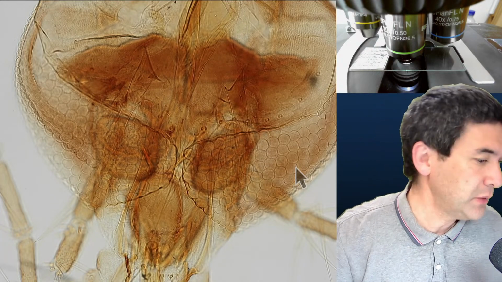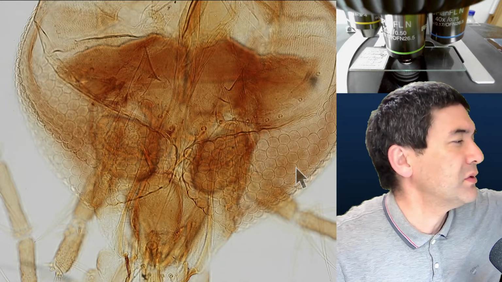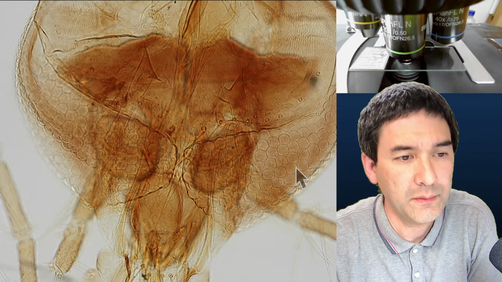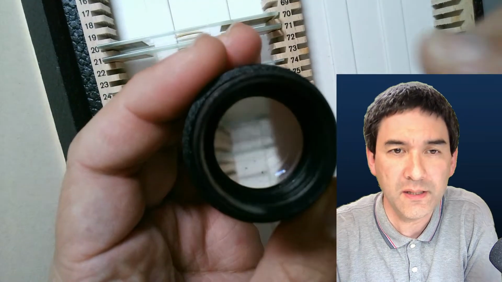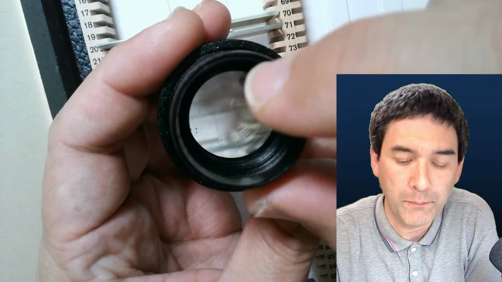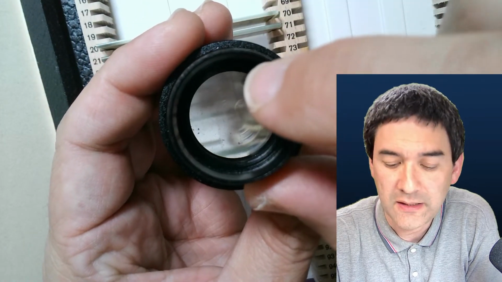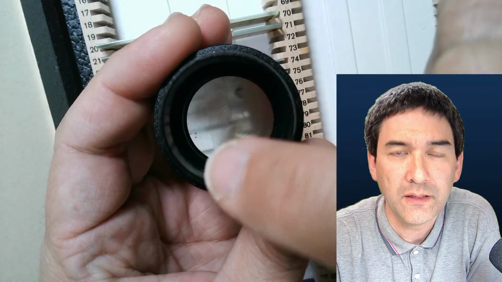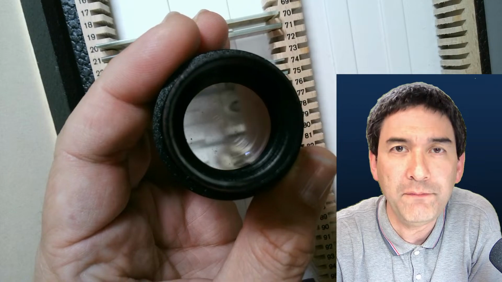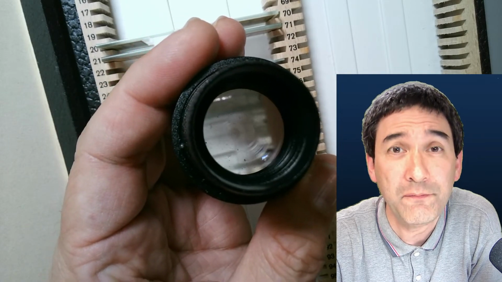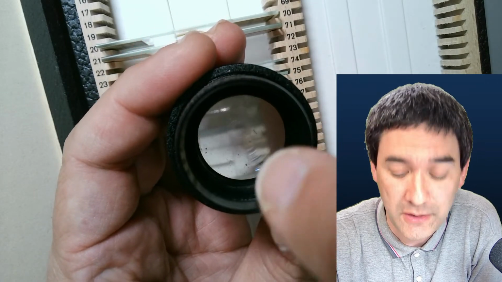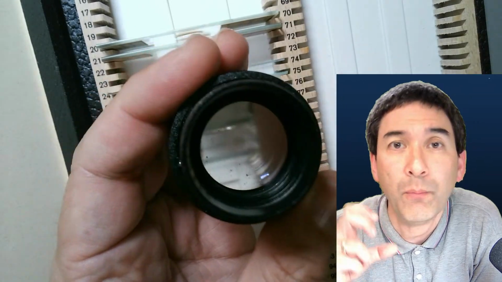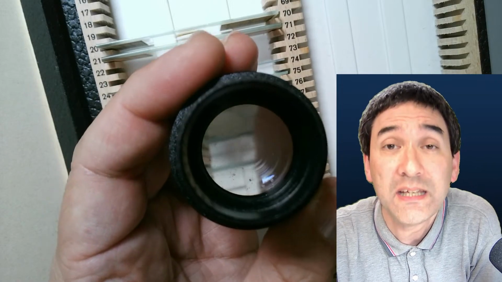I'm just going to grab one of my other eyepieces. Basically that's from my compound microscope. The field of view tells you something about the diameter in millimeters that you have in here. For example, many standard microscope eyepieces have a field of view of 18 millimeters. This one, of course, is much larger, but basically the larger the diameter, the more you're able to see of the specimen at a given magnification.